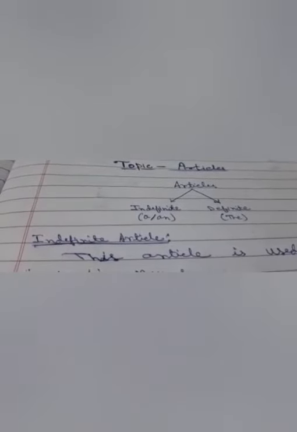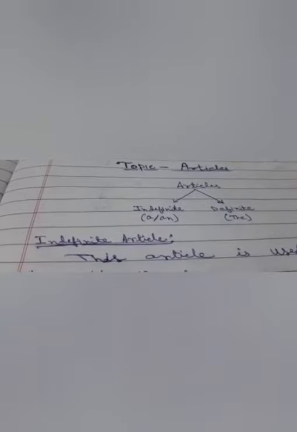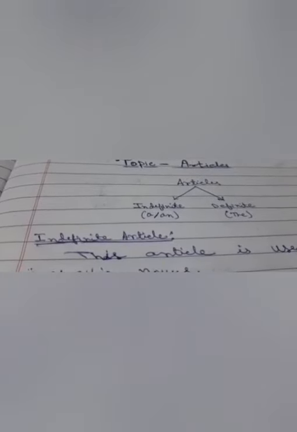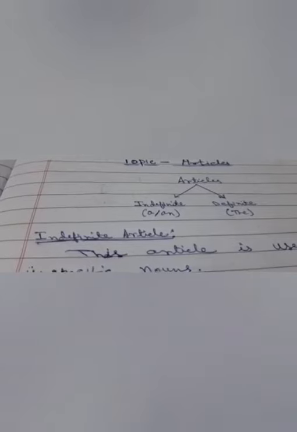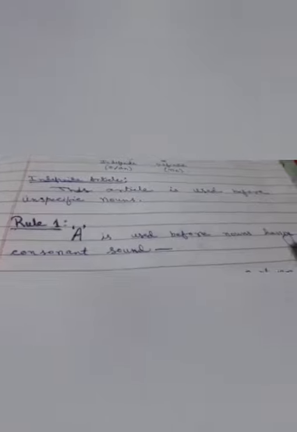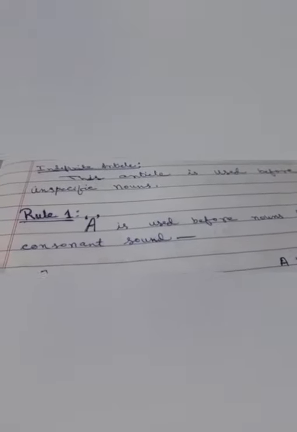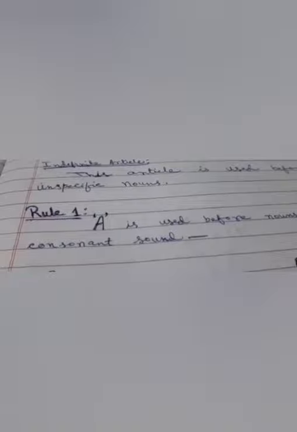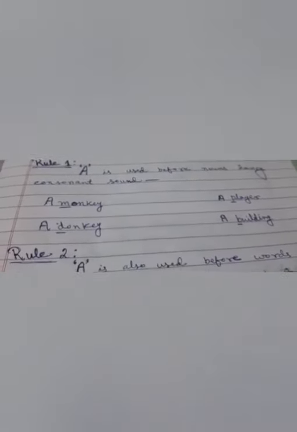Articles are basically of two categories: indefinite article and definite article. A or an are regarded as indefinite articles, whereas the is known as the definite article. So what is the indefinite article? Let's know about it. This article is used before unspecific nouns. There are certain rules for the use of this article. Let's know about them.